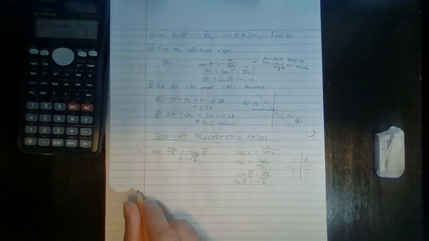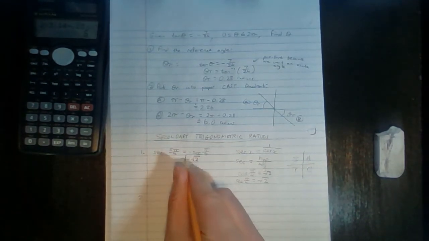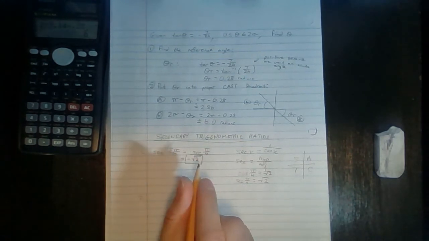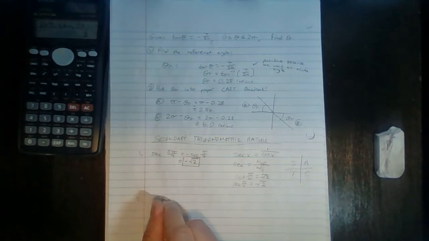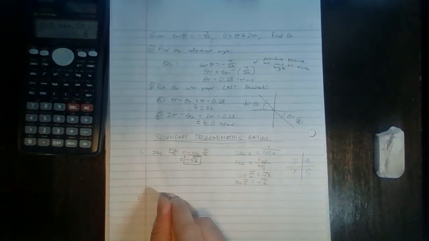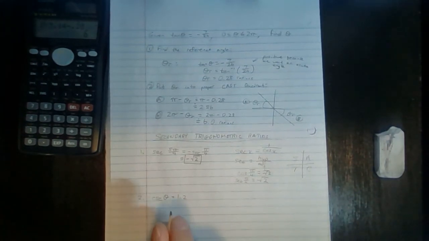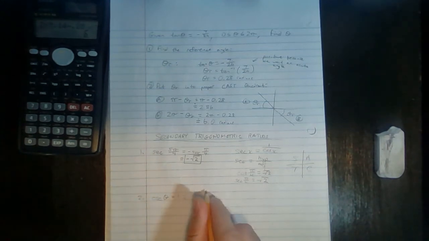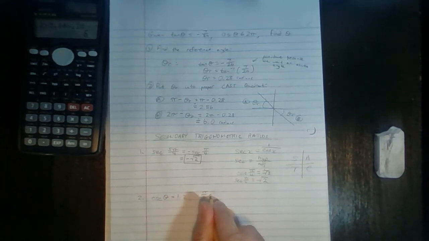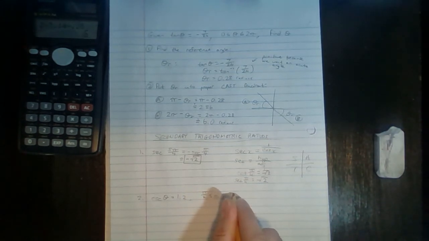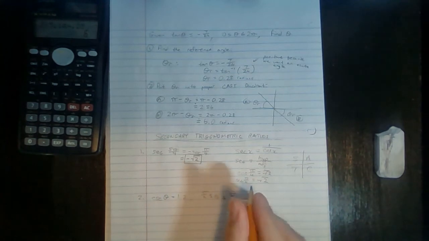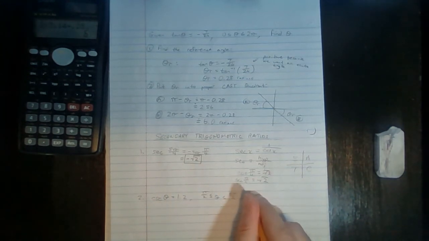Number 2, if cosecant of theta equals 1.2 and pi over 2 is less than or equal to theta is less than or equal to 3 pi over 2, find theta.